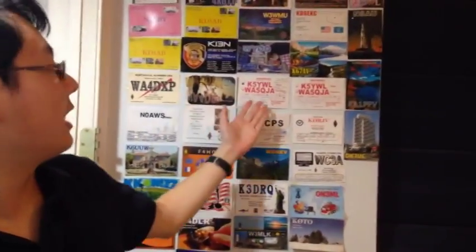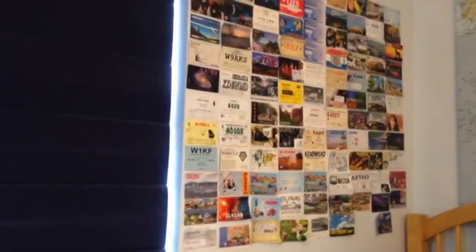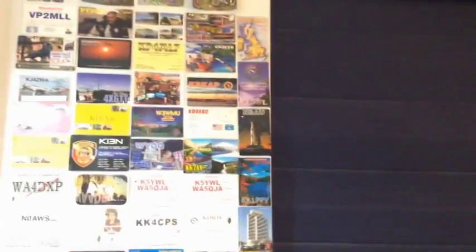And on the wall over here, you can see all my QSL cards that are taped all over the wall. These cards, every one of them came from a person who I actually talked to on ham radio, and they mailed me one of these postcards or QSL cards in the mail. So these are all the people I talked to. And I have a large collection of cards that I actually still have to send back to people. I've sort of run a little behind.